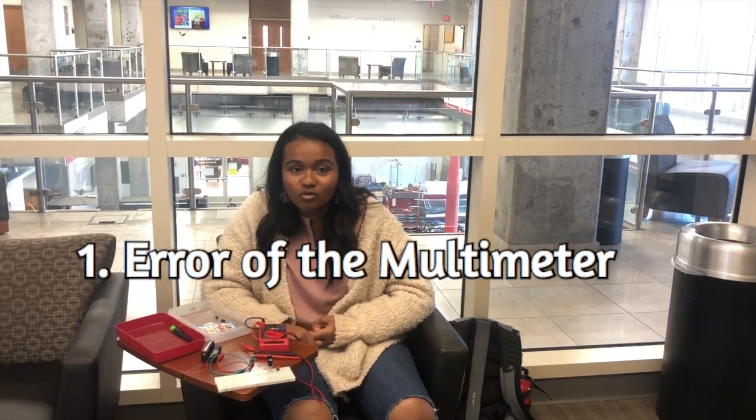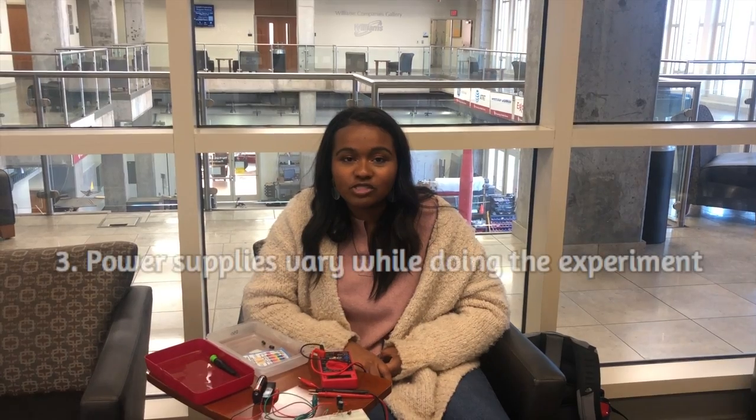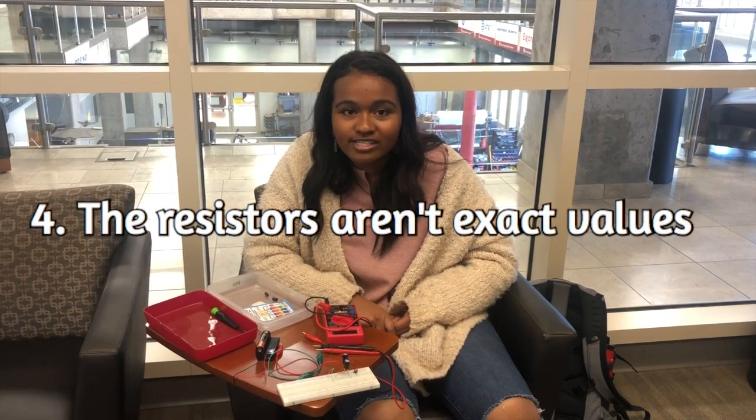So in doing our experiment, there's a couple of things that we have to take into account. The error of the multimeter. Wires have a little bit of resistance in them. The power supplies vary while we're doing the experiment. Resistors aren't exact values. This law is entirely fundamental to everything electronic. Without the law, we wouldn't have the framework to dream about things such as computers or light bulbs. Ultimately, without Gustav Kirchhoff, the world would be left in the dark.